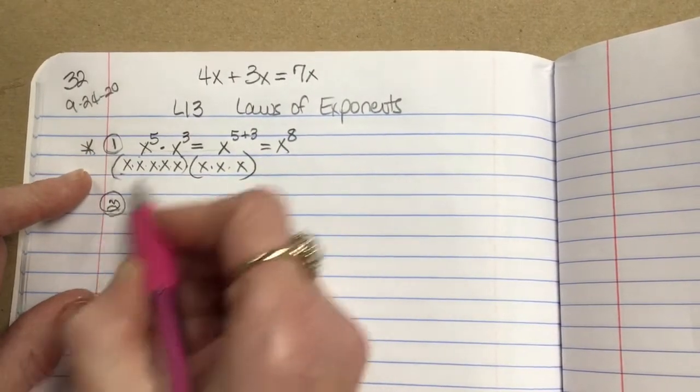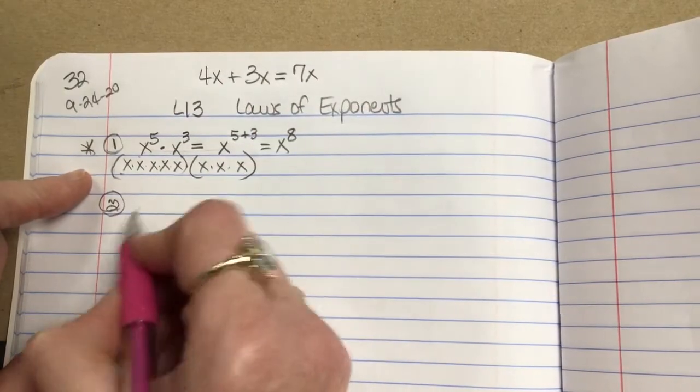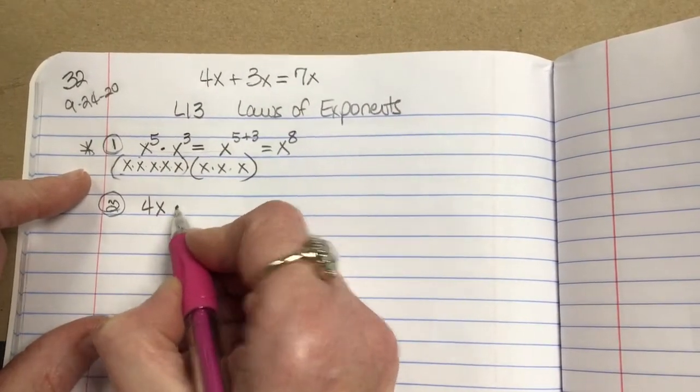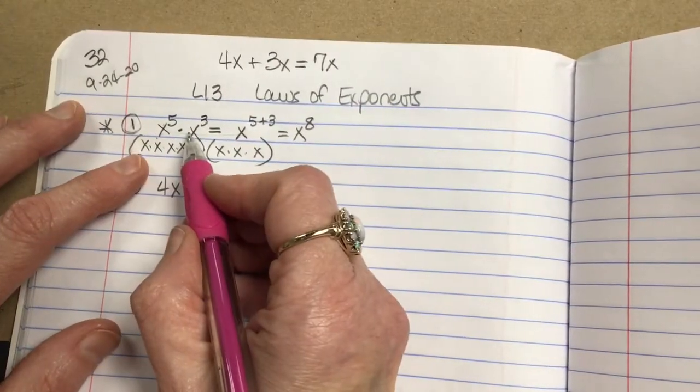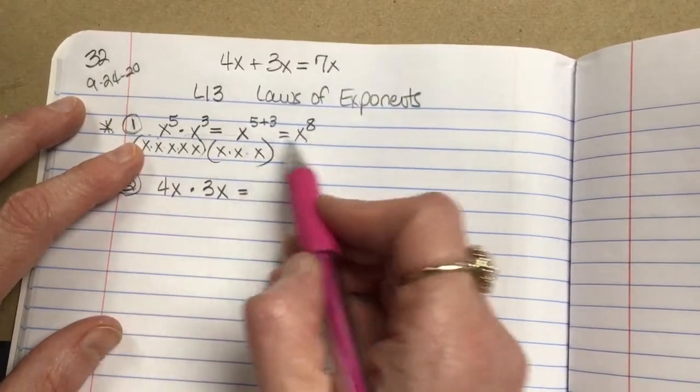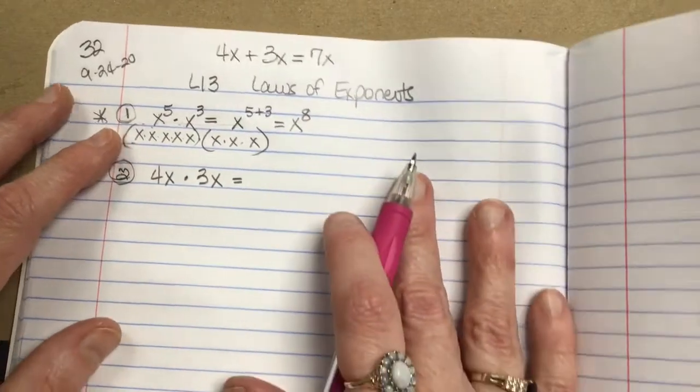Now, on the second one, I'm going to actually do that as a multiplication problem. 4x times 3x. I'm going to show you the difference. These had 1's in front of them, so you're still multiplying. 1 times 1 is 1. There's still a 1 in front of that. But look at this one.